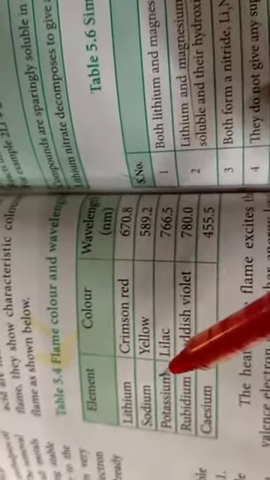Sodium shows yellow color at 589.2 nanometer. Potassium, lilac color at 766.5 nanometer. Rubidium, reddish violet color at 780 nanometer. And cesium, bluish color at 455.5 nanometer in the visible region.